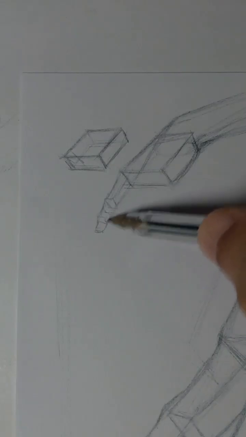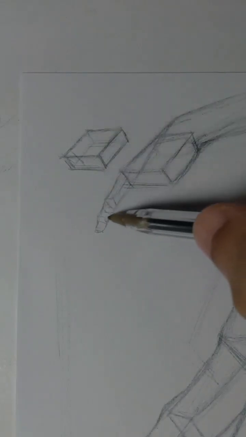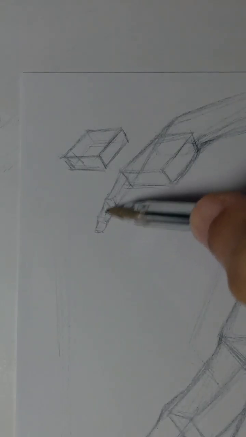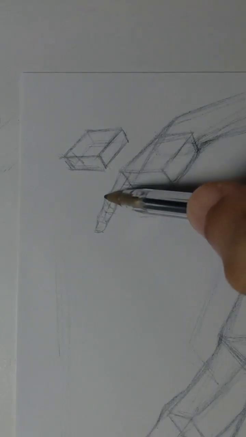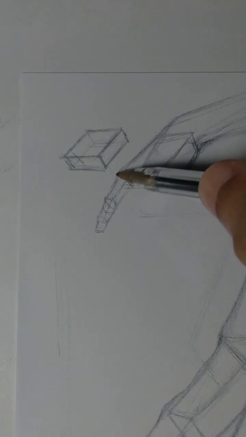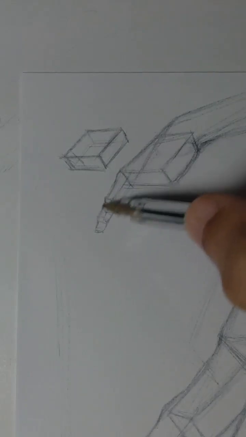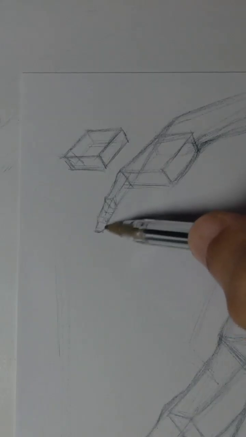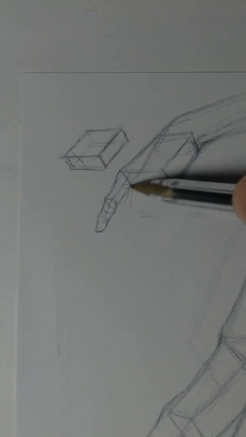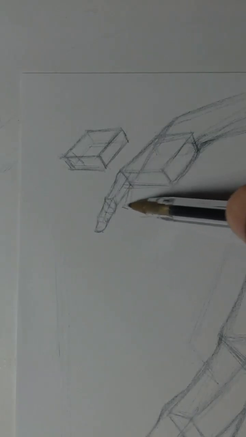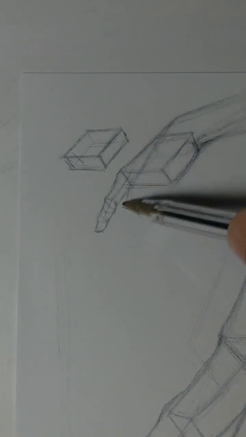It's pretty straightforward: just follow the structure of the hand, and after you establish the structure, you start to give more character to the hand, building the complex forms over the simple forms.